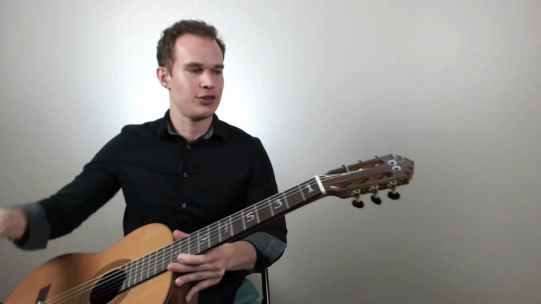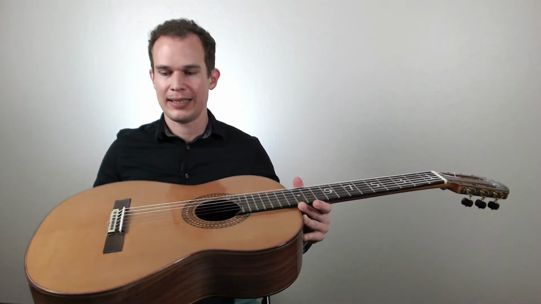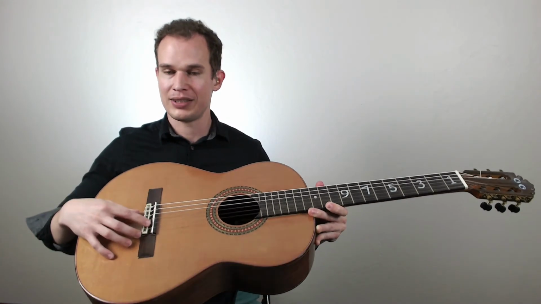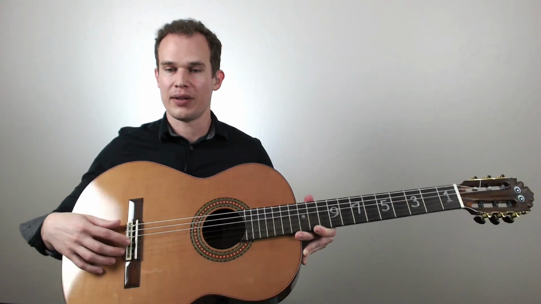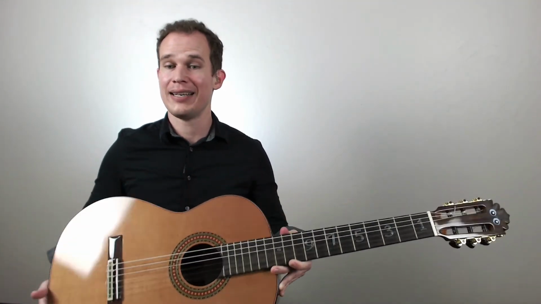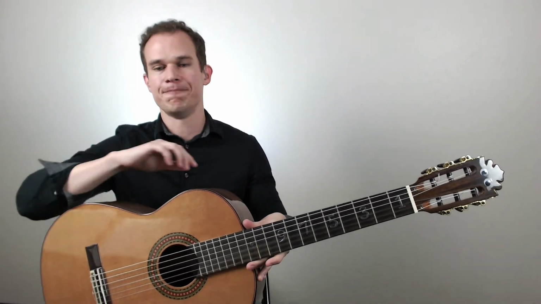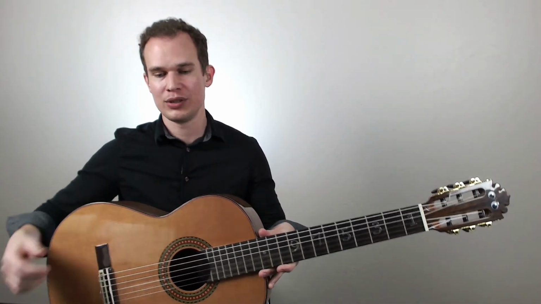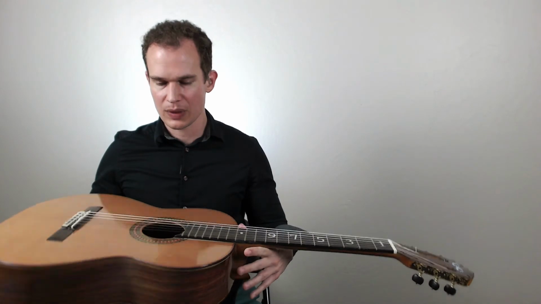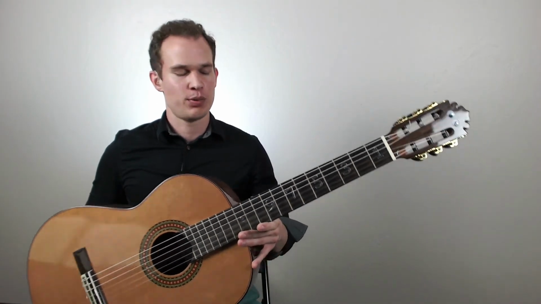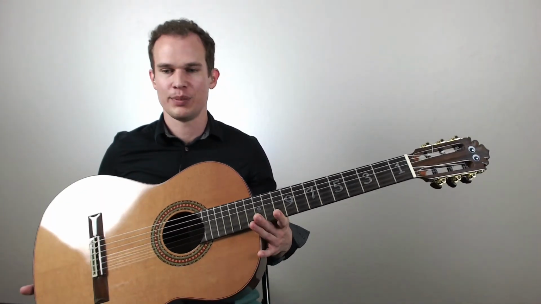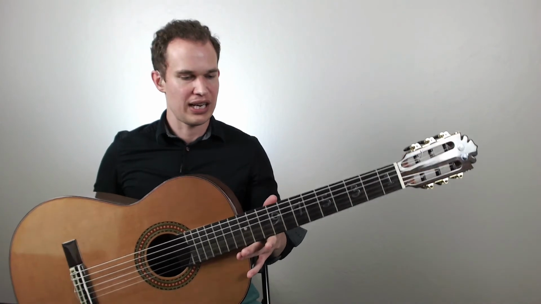Okay, so these are nylon strings. They're wrapped here at the slotted headstock. They're attached here at the bridge, and they're just kind of tied on, whereas modern steel string guitars usually have bridge pins which hold the string in place. That's probably enough about the classical instrument itself for now.